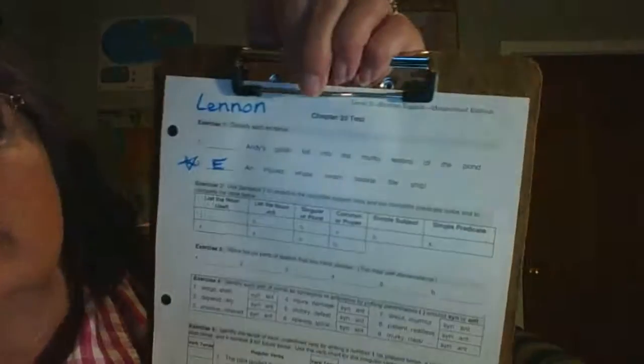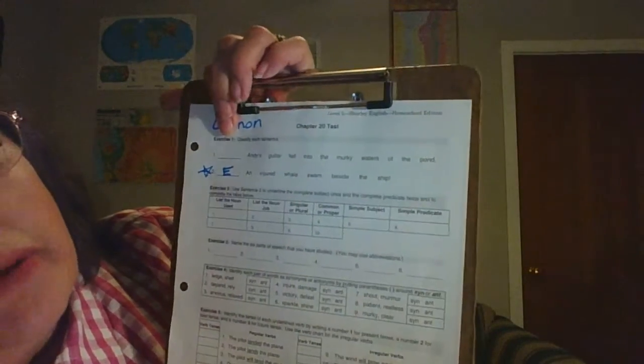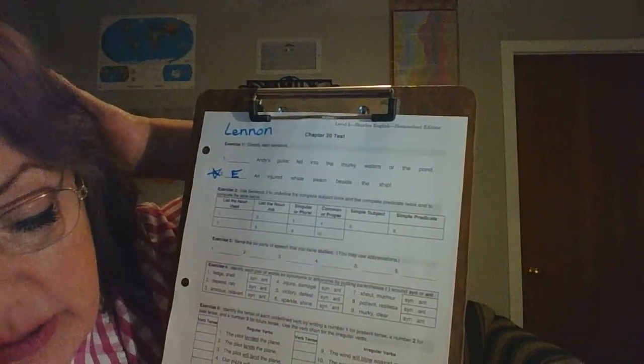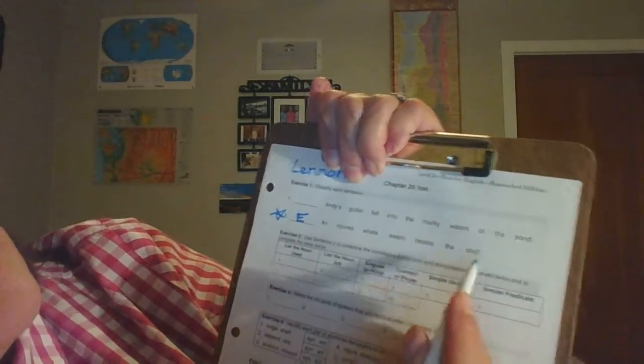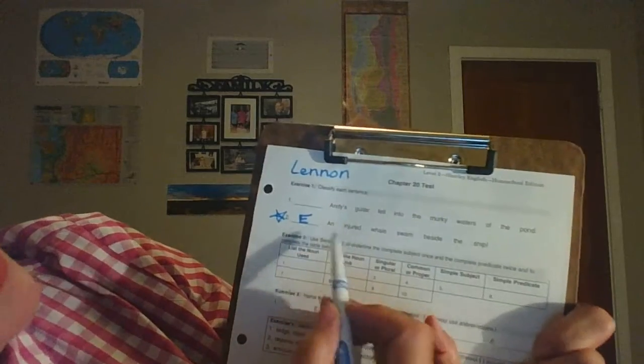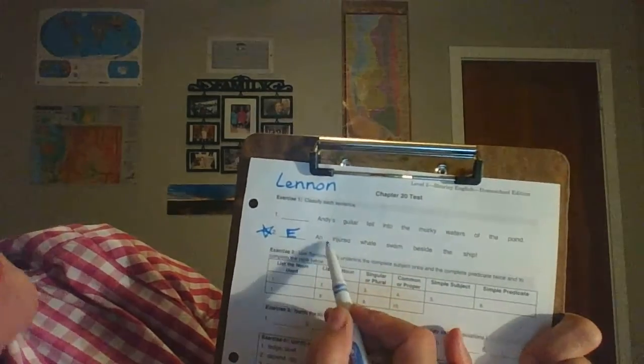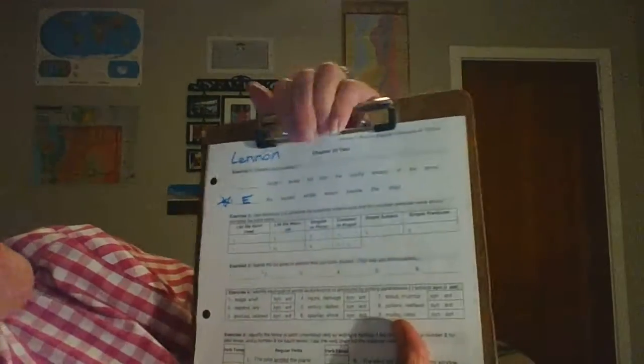So go ahead and put E. If it's a regular sentence, you would have put D for declarative. Or if it was a question, you would have put INT for interrogative. That's really all you have to do, is look at what the punctuation is at the end.